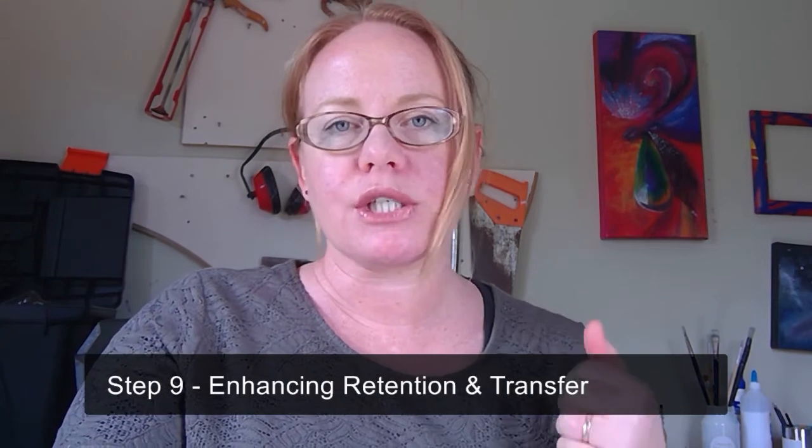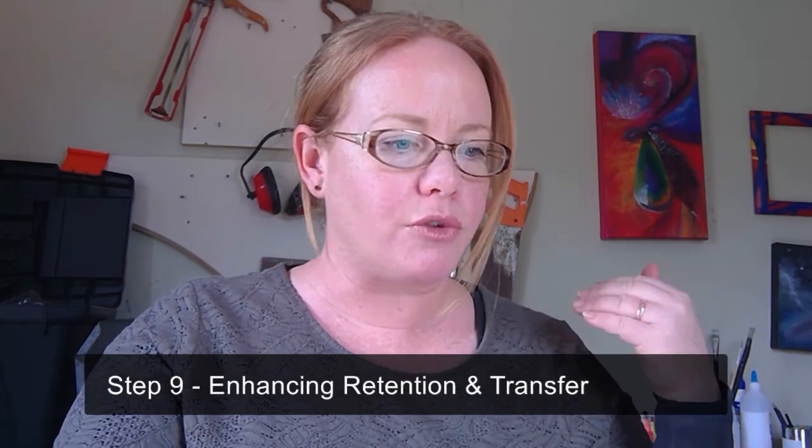And the final one is one of my favorites because it's something that most people forget about: enhancing retention and transfer. Now, retention, hopefully you understand what that means. You remember the new language, obviously, that you have learned. Transfer is being able to go out of the classroom and immediately put it into practice in real life.